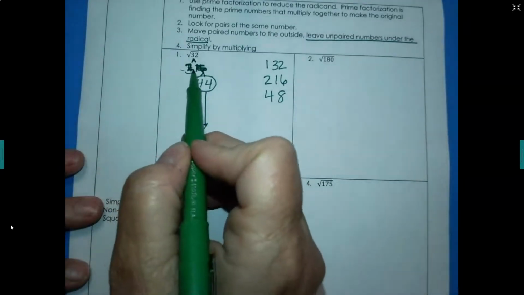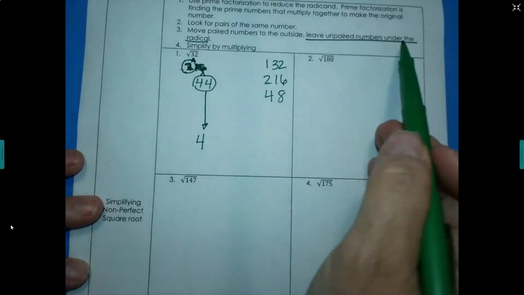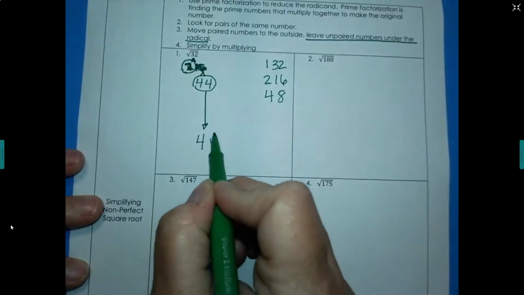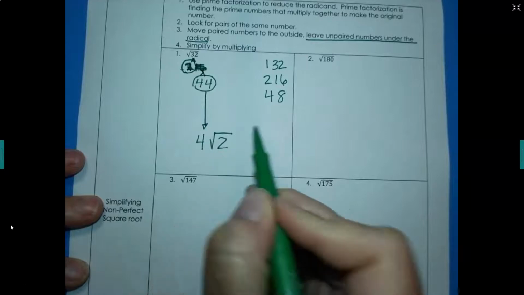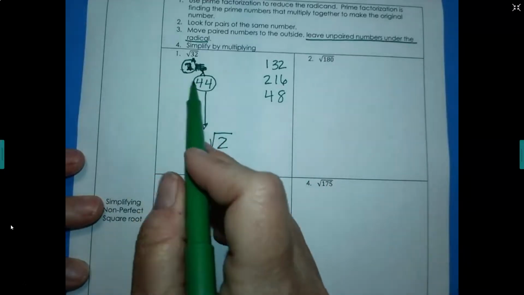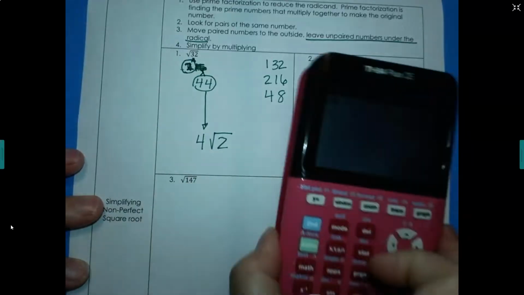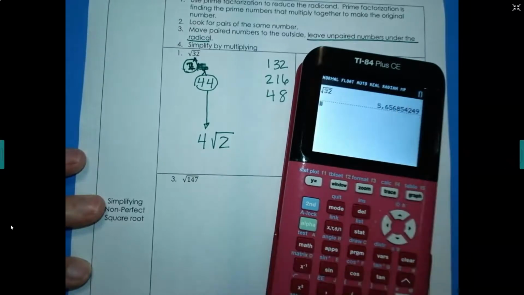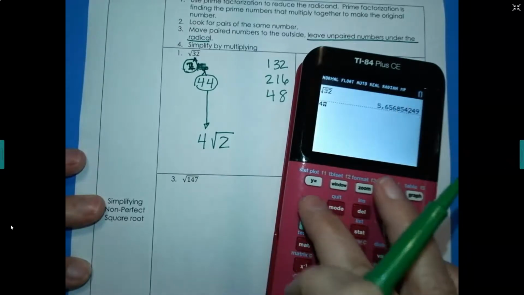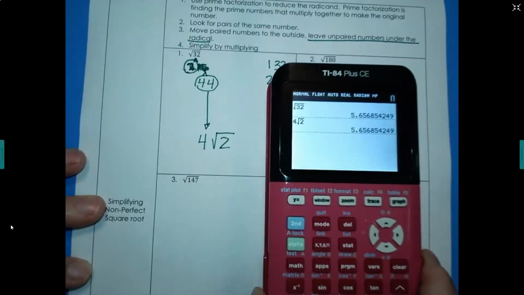But what about this 2 right here? Does the 2 have a pair? There is not another 2 here. Leave unpaired numbers under the radical. So I'm going to put a radical here, and that's where that 2 is going to go. I've accounted for every number that's broken down. My answer is 4 root 2. So here is that ugly decimal. If I go ahead and put 4 square root 2 in my calculator, I got the same number. So what you're doing is you're just rewriting the number in a different form.